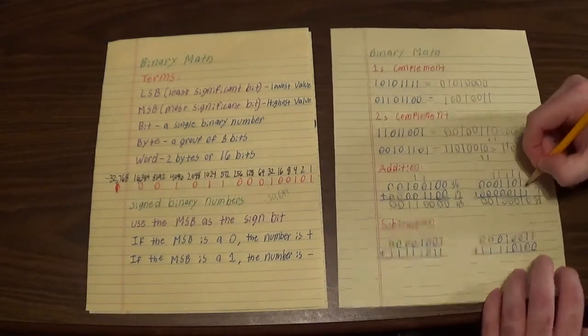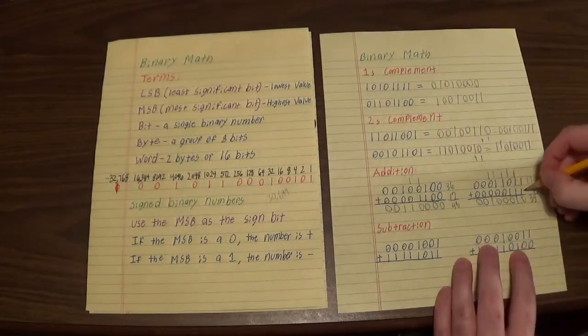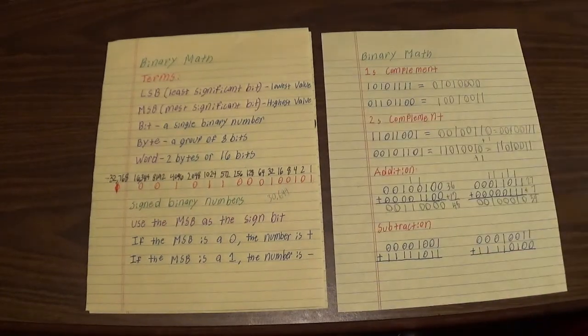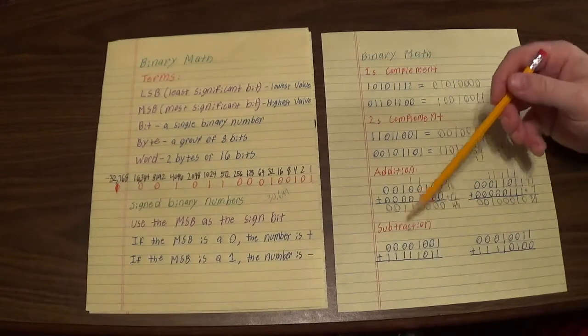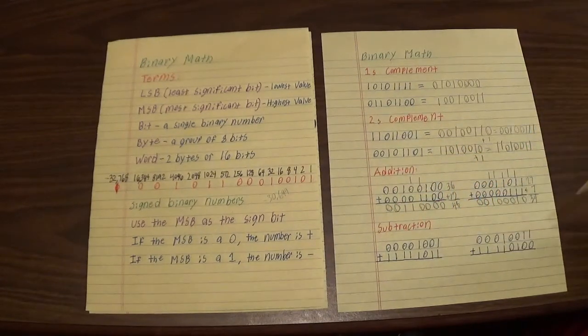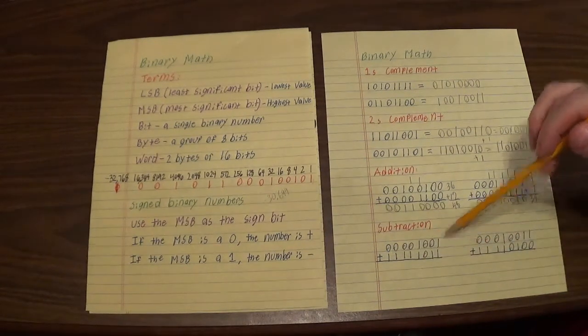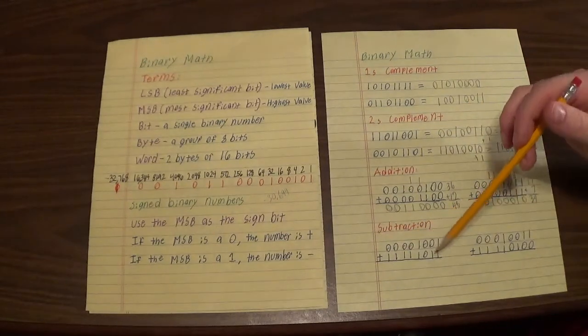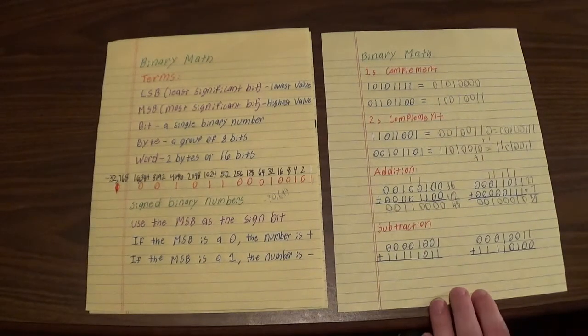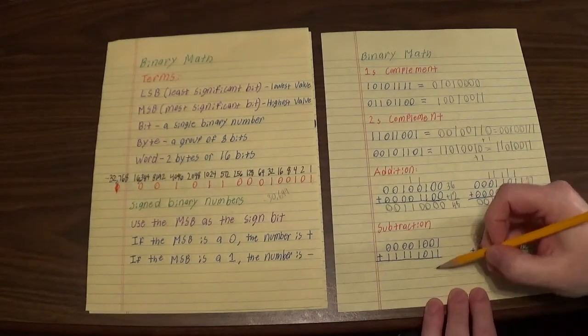So now we're going to look at doing subtraction with signed numbers. In these examples I've already done the 2's complement of that second number. I'm not doing the whole procedure at one time, but that's certainly what you would have to do. You'd have to take that number and make it negative. So here I'm just going to add these values.